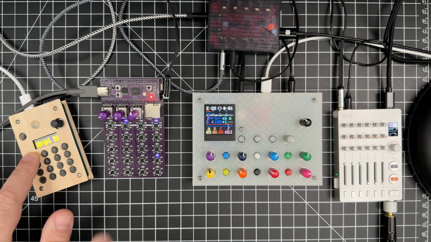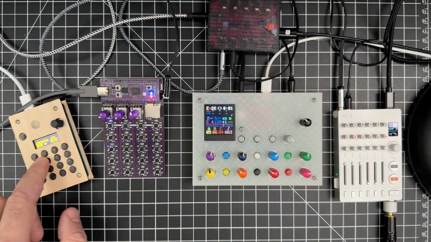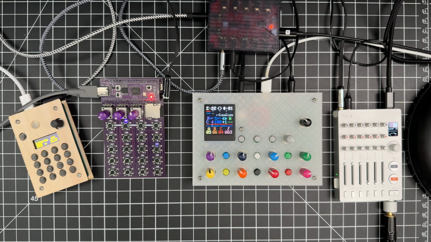But what I'm going to demonstrate today, well, let's play them back together. You can see how it kind of sounds. So I'm going to hit this play button. It's going to start up both of these. It's kind of cool, right?